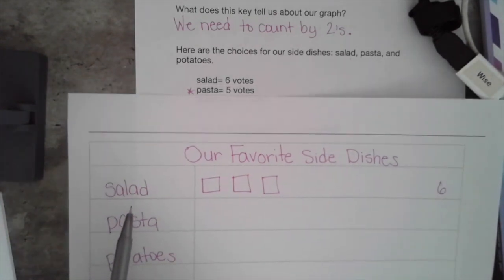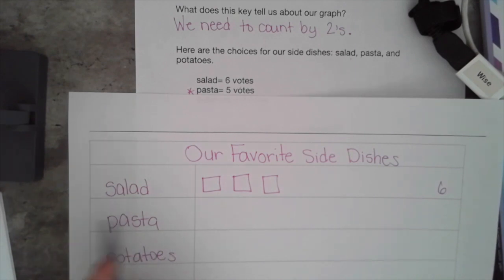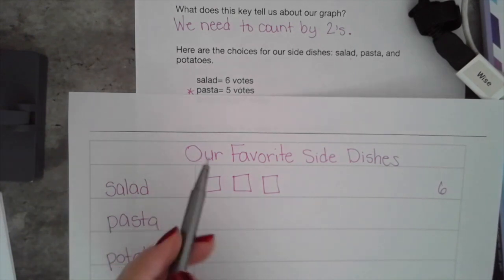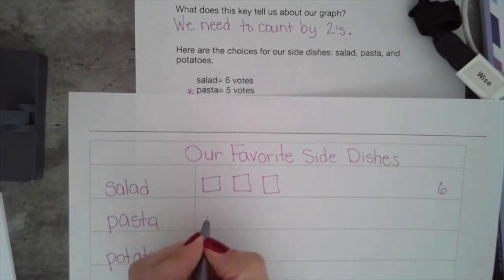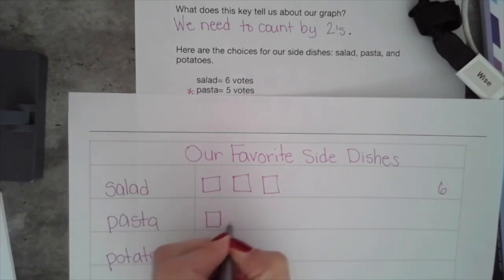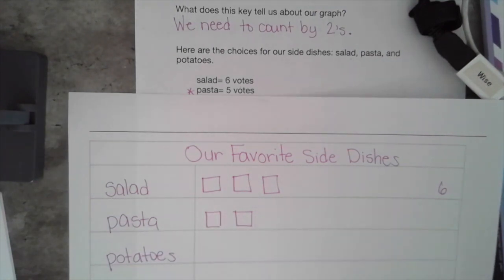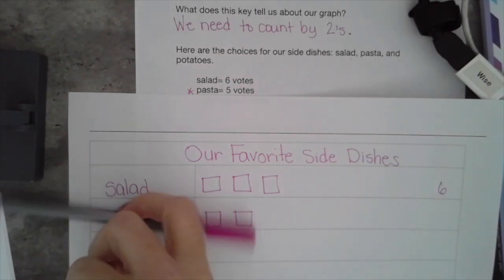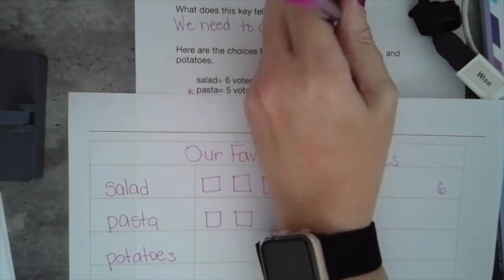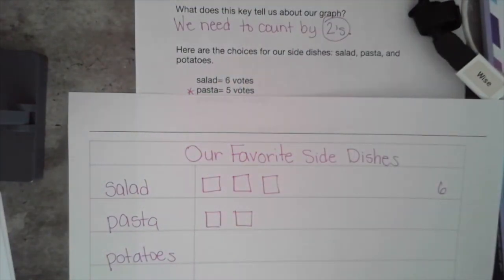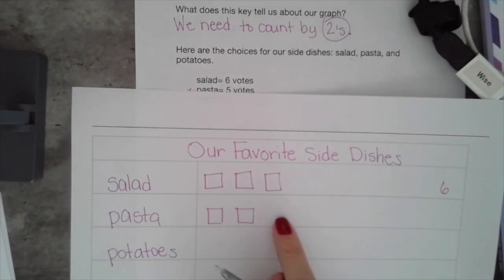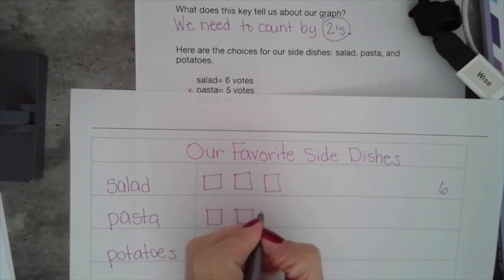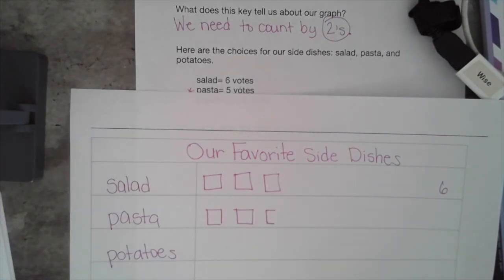Now, let's do pasta, but we're going to have to put our thinking hats on, right? Because we've got 5 votes. Count by 2s with me. 2, 4. Now, here's where it's confusing, right? Because I don't have 6. I have 5. If each vote stands for 2, what can I do to show 1? Because that's what I need, right? 2, 4 plus 1. Right, we're going to just put half a square. It's going to be 1.